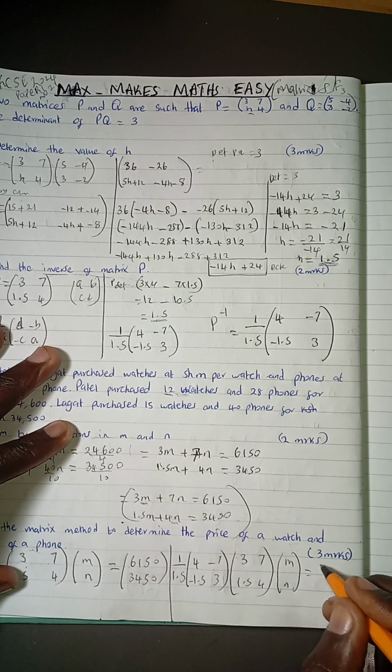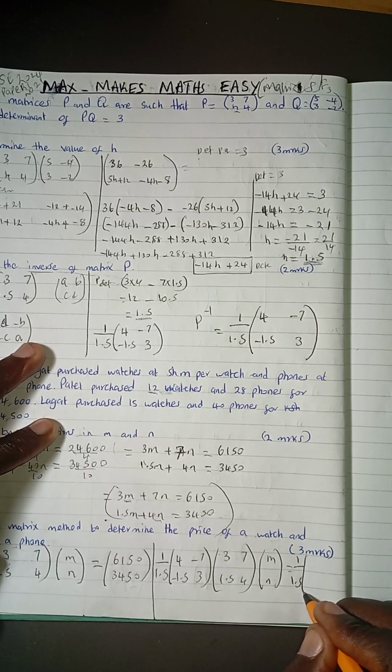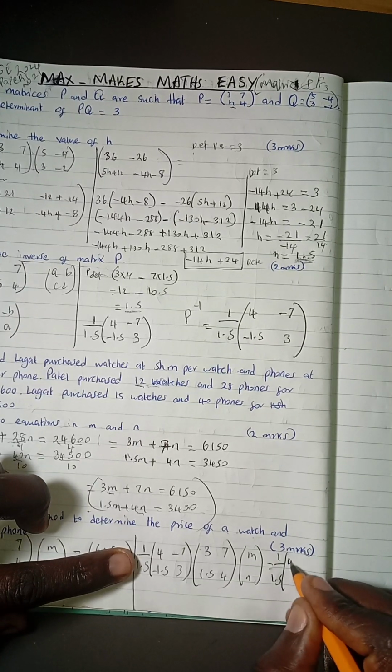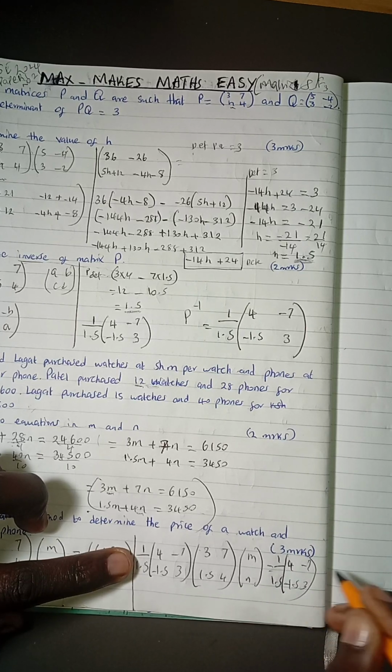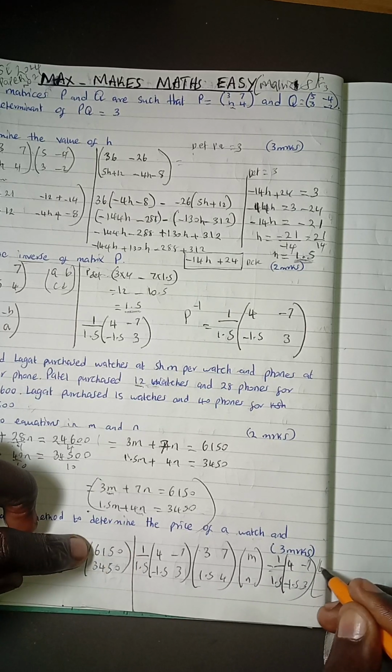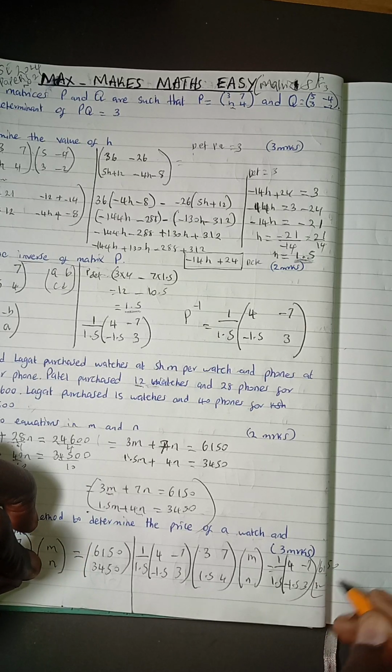It will be equal to 1 over 1.5 times 4, negative 7, negative 1.5, 3. Then we multiply it by 6150, 3450. So let us redo it on the next page.